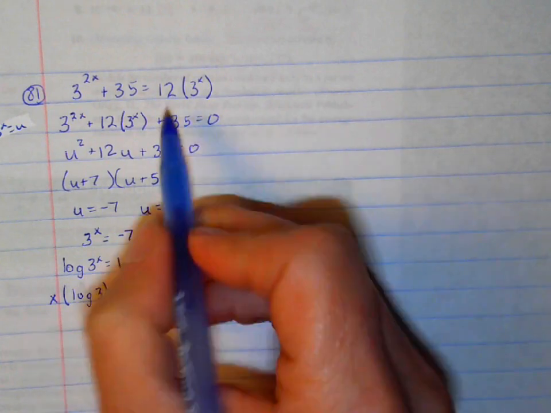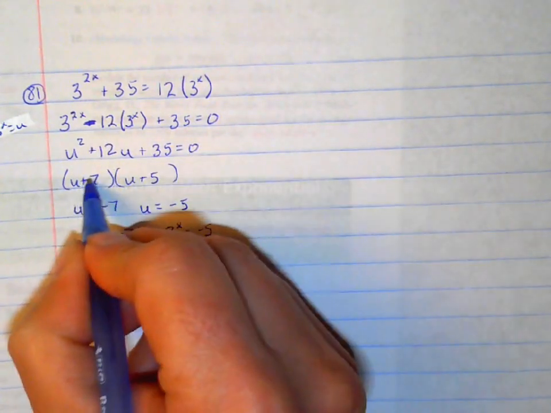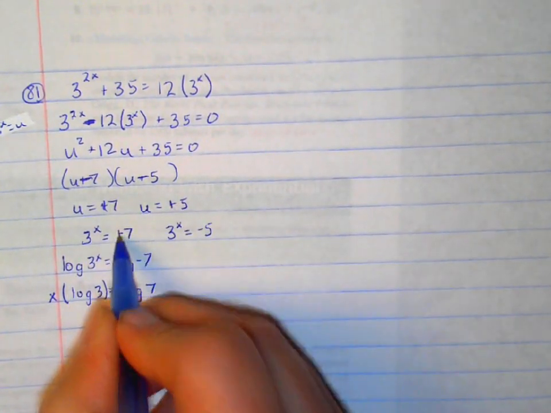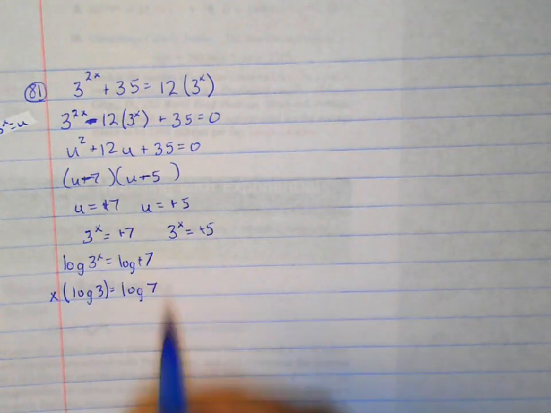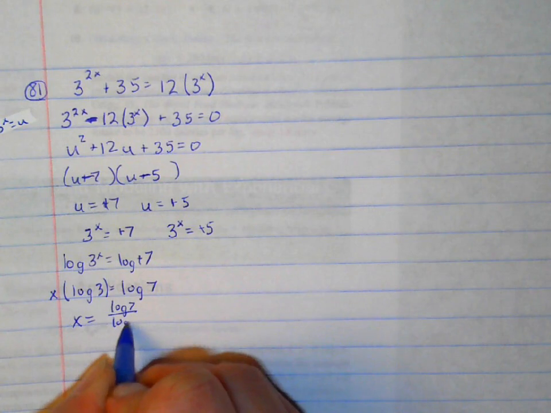I'm sorry, right here, this should have been, I take that over, subtract that over, makes both of these negative, which would make both of these positive. So then, yeah, that makes more sense. So x is going to equal log of 7 over log of 3.